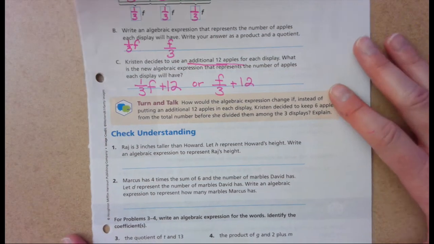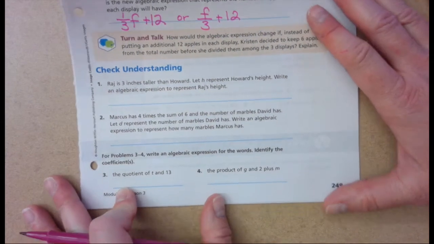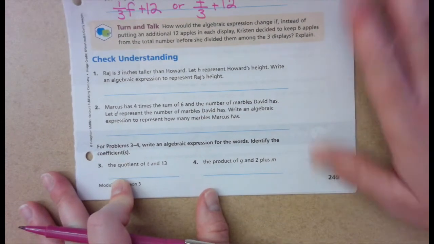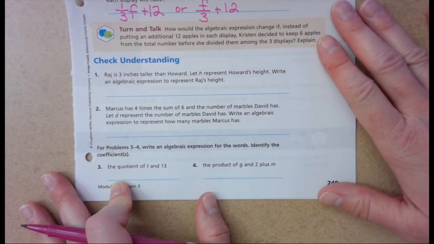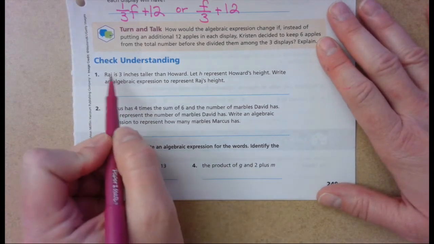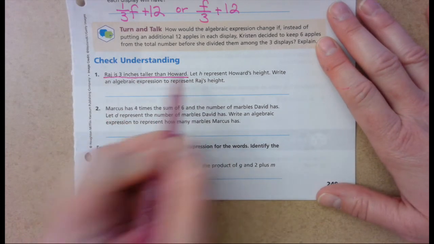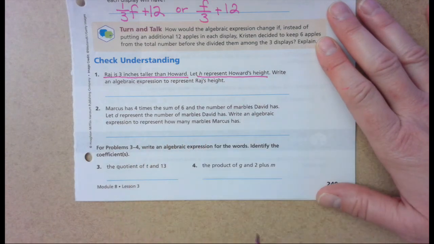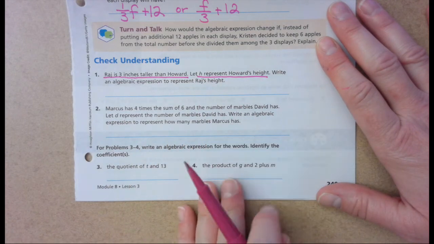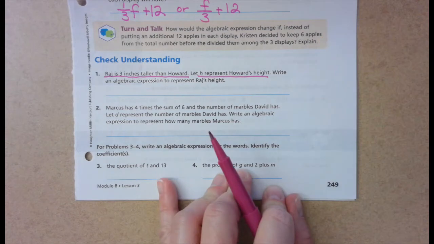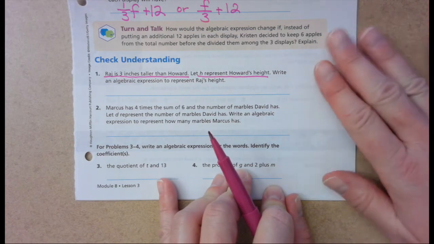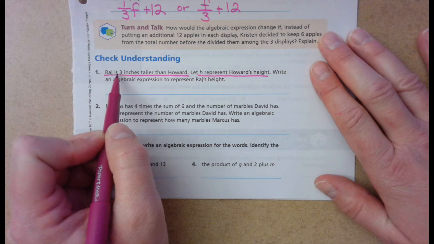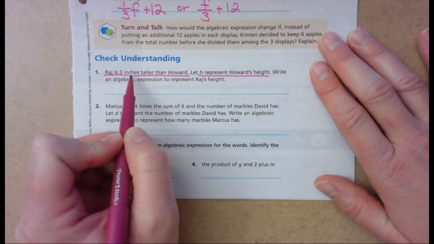Hopefully this is making some sense. So, time to check understanding. Raj is 3 inches taller than Howard. So that's important. Raj is 3 inches taller than Howard. The H is going to represent Howard's height. Write an algebraic expression to represent Raj's height. So for this one, we know that we're going to be adding 3 inches to whatever Howard's height is.